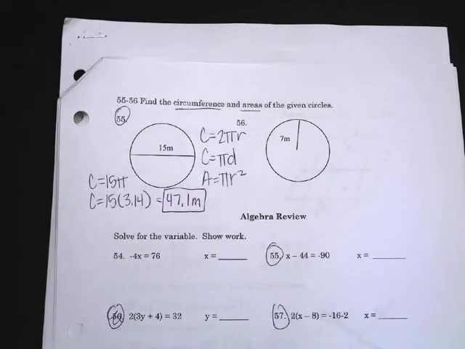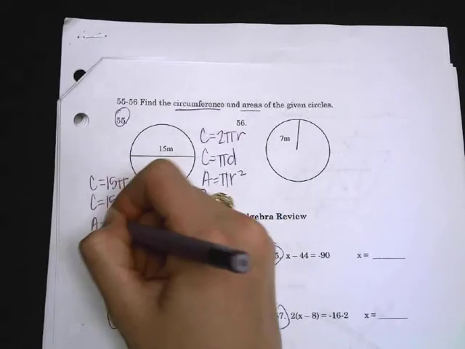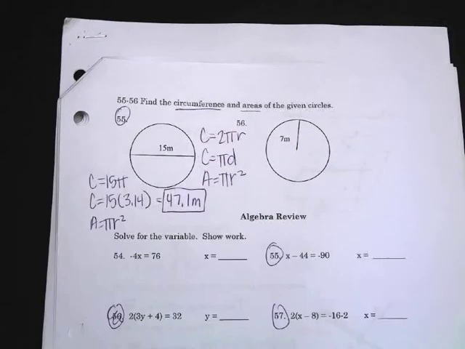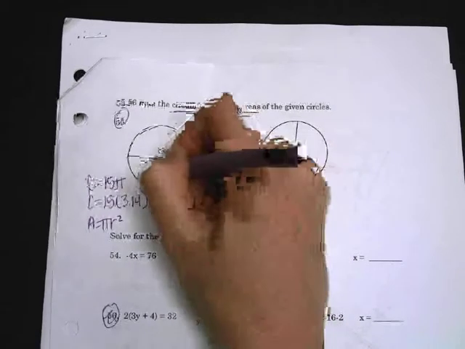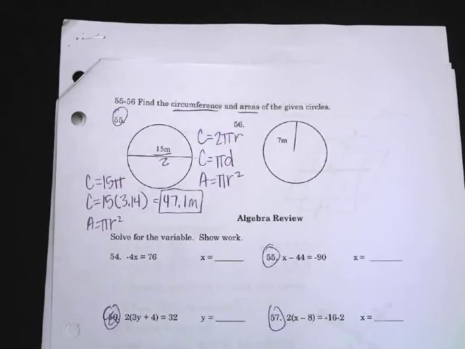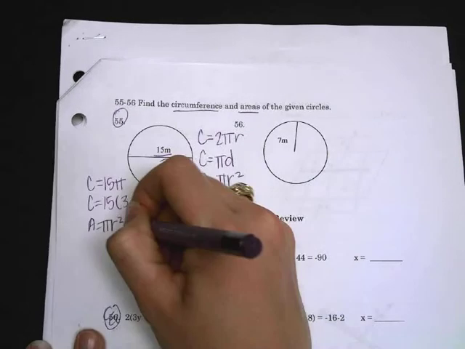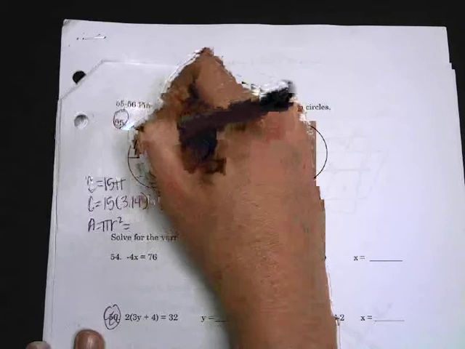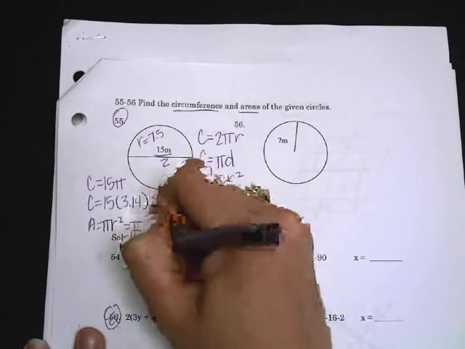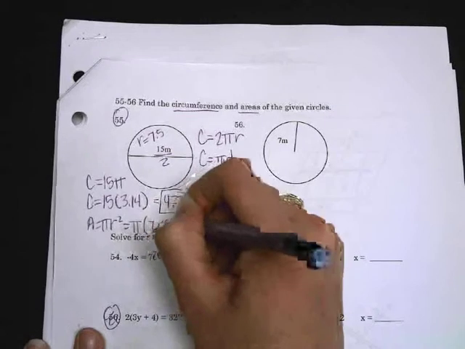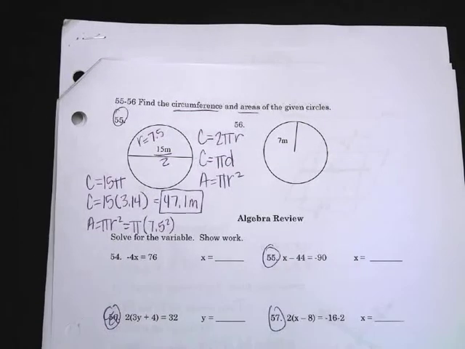Then I also need to find the area. I know area is pi r squared, but I don't have the radius. And so what I need to do is take that 15, which is all the way across, and divide it equally into two pieces. When you do that, you should get 7.5. So my radius equals 7.5. Then I'm going to plug that into my formula. Pi times 7.5 squared. Notice the whole thing is not squared, it's just the radius that's squared.